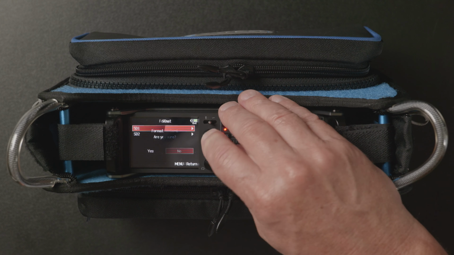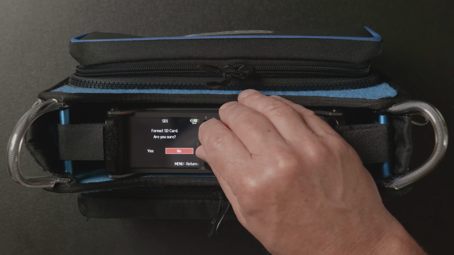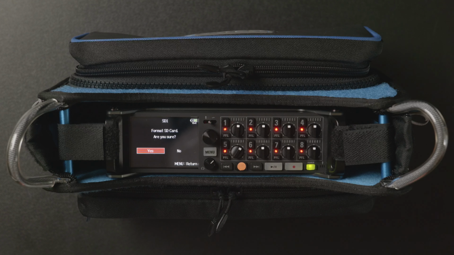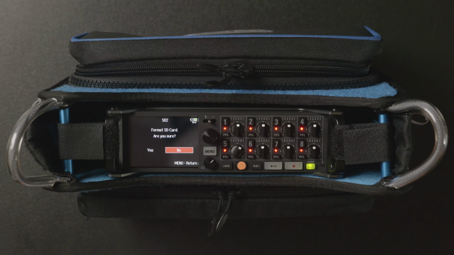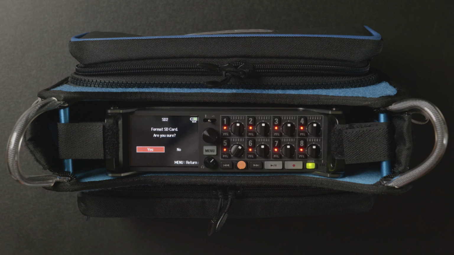So SD1, I'm going to format that. Are you sure you want to format that? It's about to purge all that information. And I just formatted that card. That card is empty. Let's do that on 2 now as well. It's pretty quick. Just be real sure that you've got all the information backed up that you want, because it's gone now. There's no way to retrieve that.